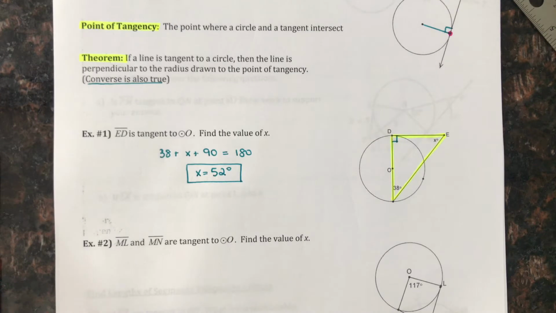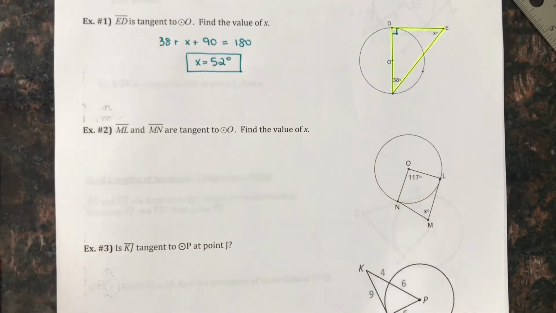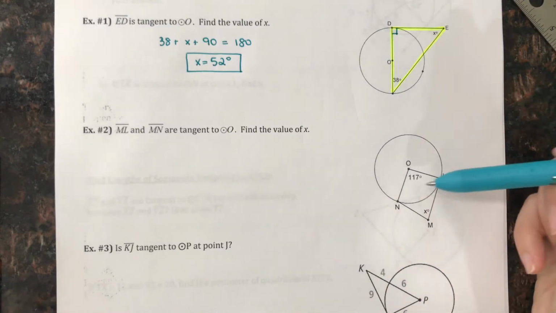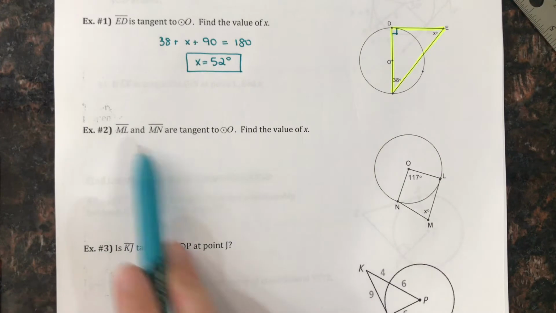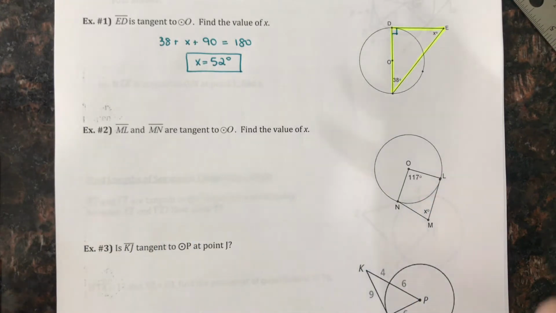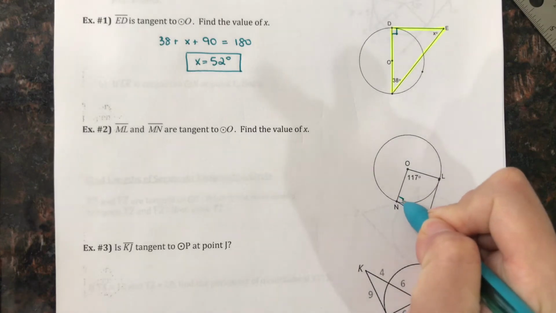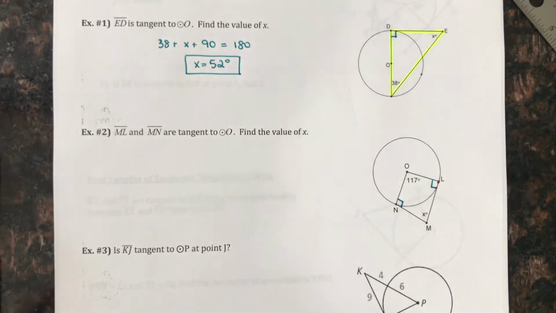Okay, now moving on to the next problem. We have two radii drawn to these 2 points. Now we're told that both of these segments are tangent to the circle. So that tells us that both of these angles are right angles.